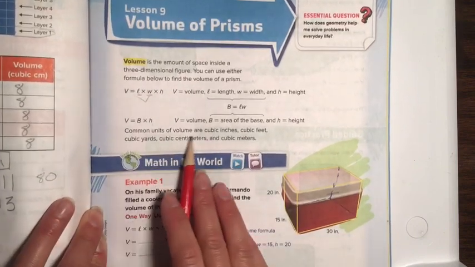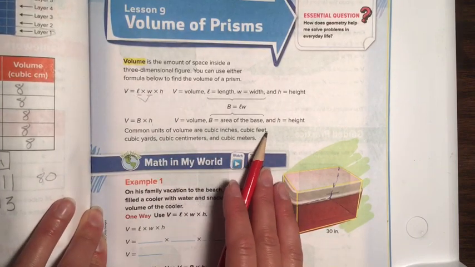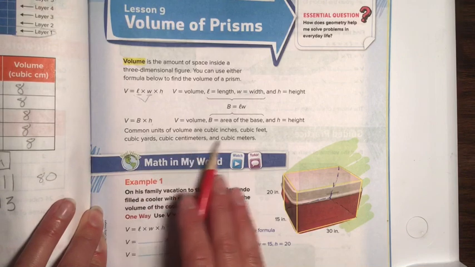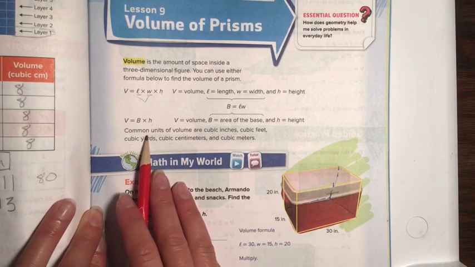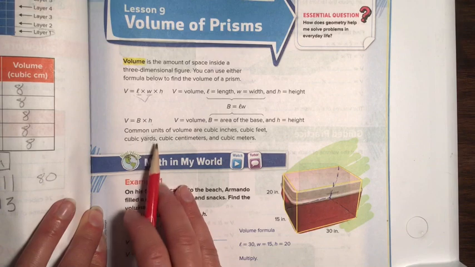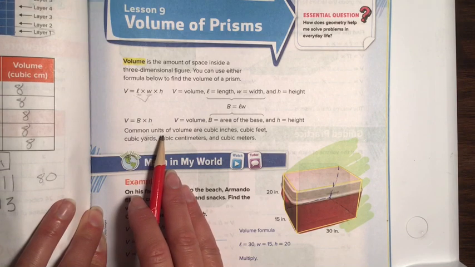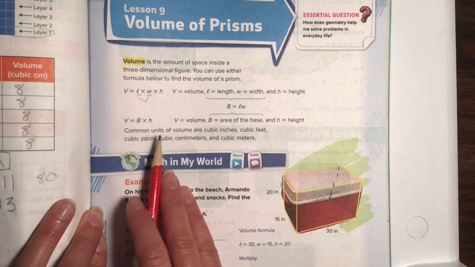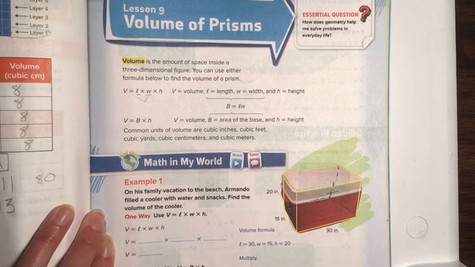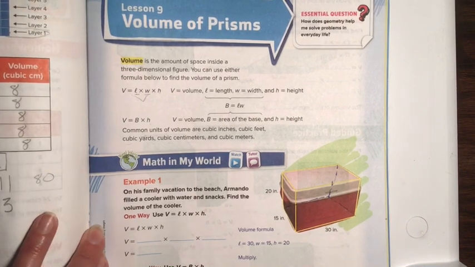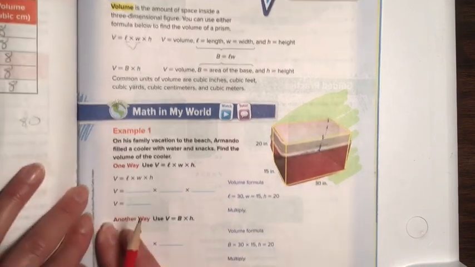Common units of volume are cubic inches, cubic feet, cubic yards, cubic centimeters, and cubic meters. Remember, it's cubic because we're doing a three-dimensional object, and the Math Antics video explained that quite well. If you're still confused about that, go back and watch that Math Antics video on YouTube, Volume of Prisms.